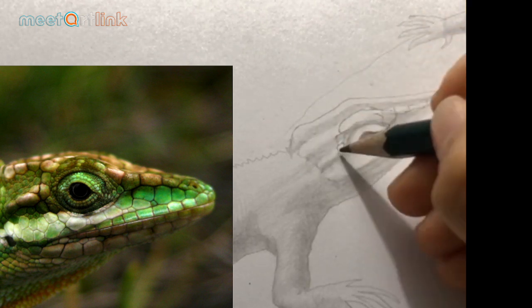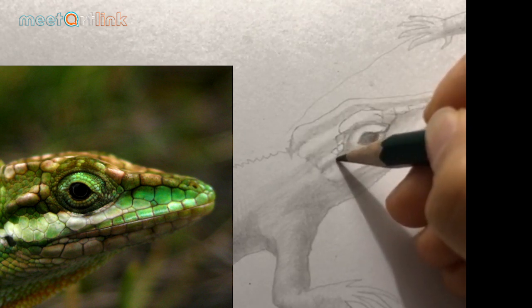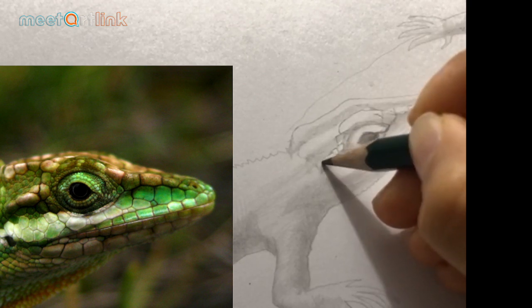So I'm just doing kind of like a mapping of where those lines go. Then we can elaborate on them.